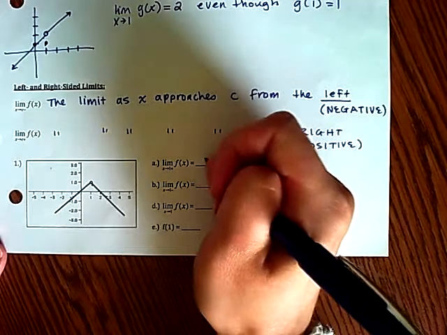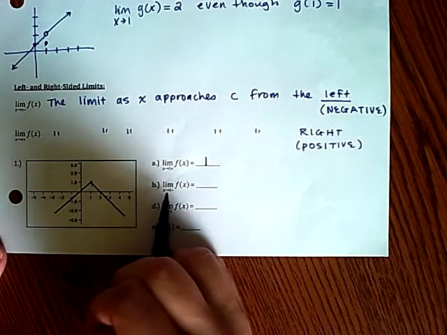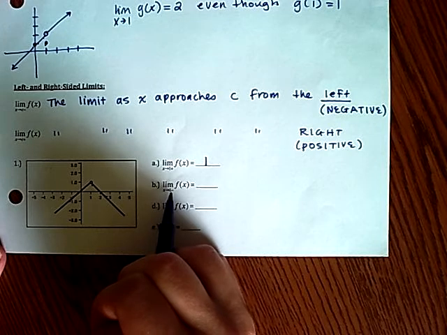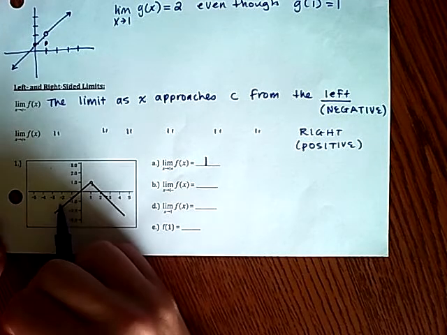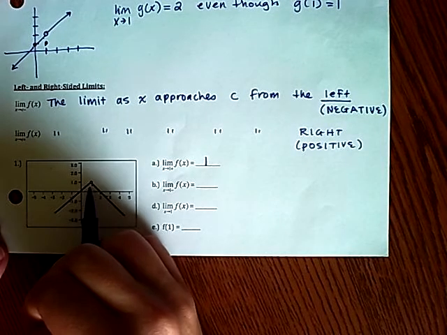It's approaching 1. What if I come, now the second one, b, from the left side? The negative sign is there. That means coming from the left. So I start over here on the left and I'm tracing along my graph. What is the intended height of my function here?